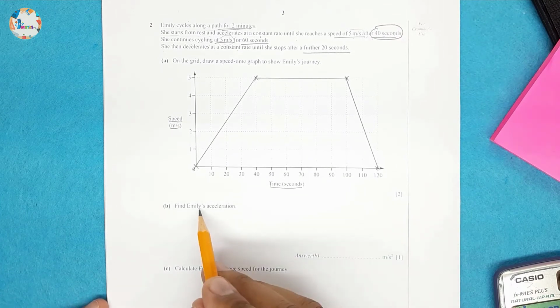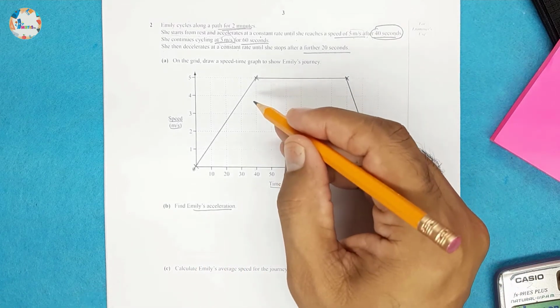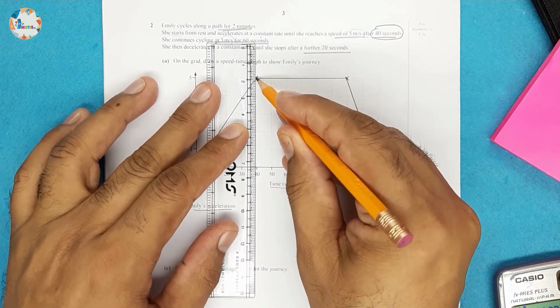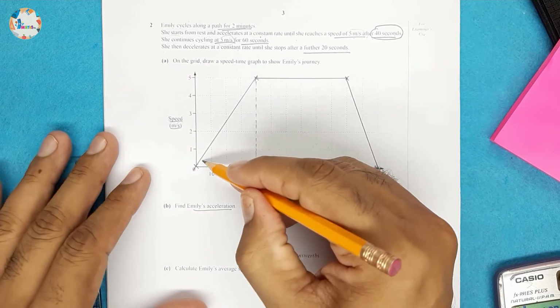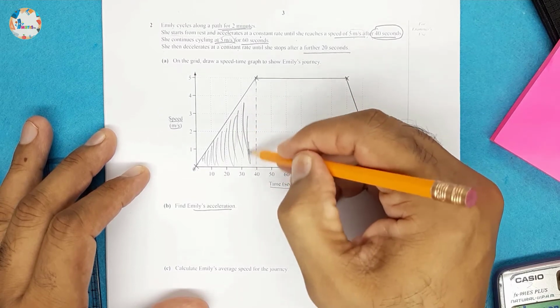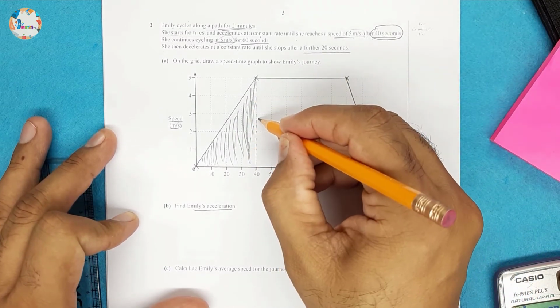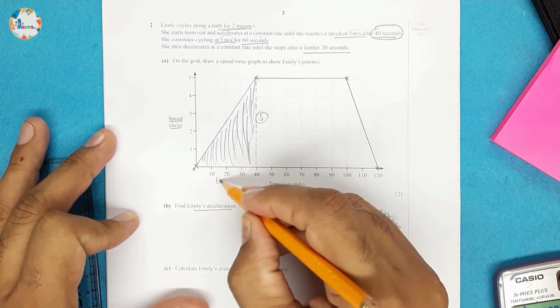Then they are saying find Emily's acceleration. To find acceleration, we can consider basically acceleration will be this part. So we can draw this dotted line, and this will be the triangle which we will be considering for acceleration.